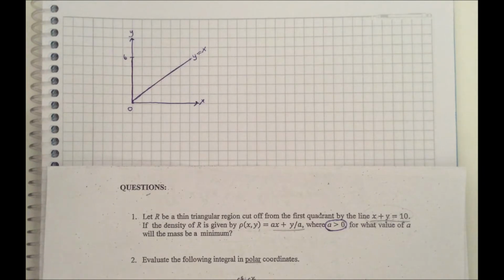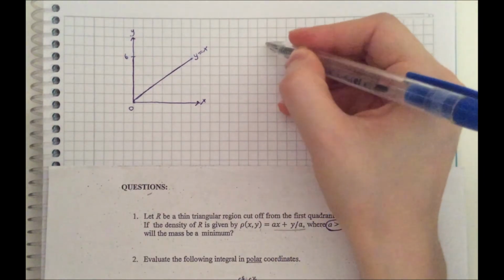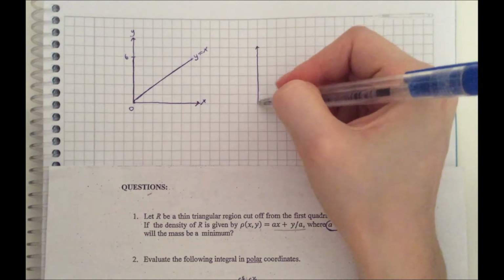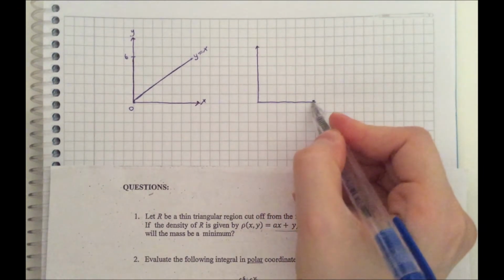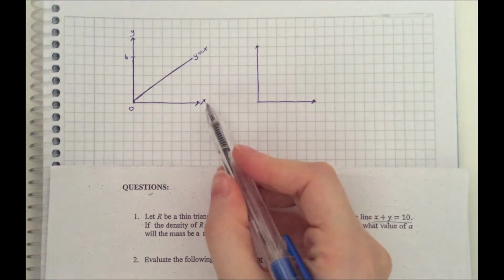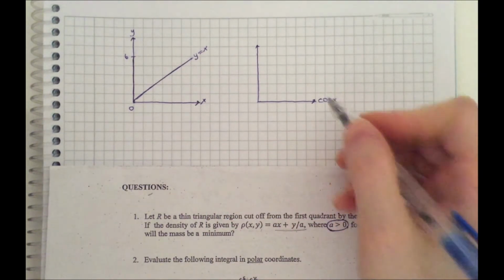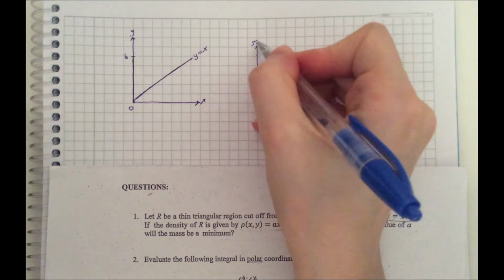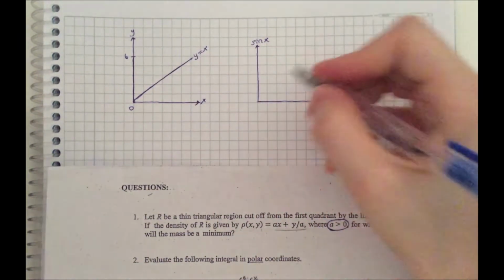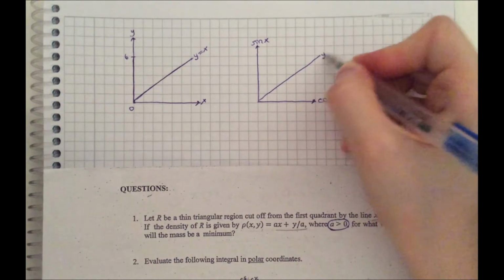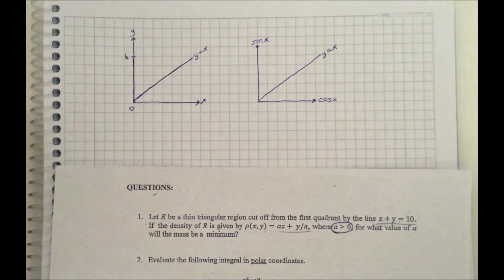And how can we know what the polar coordinates are? Let's draw another thing. Since we know that x is r cos theta in polar coordinates and y is r sin theta, we still have the y equal to x line.